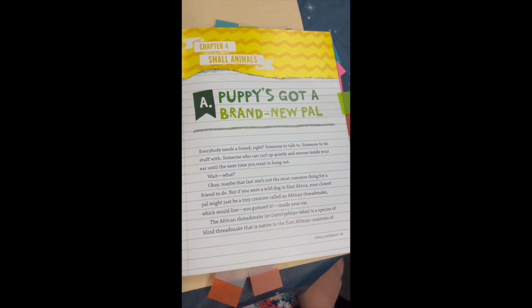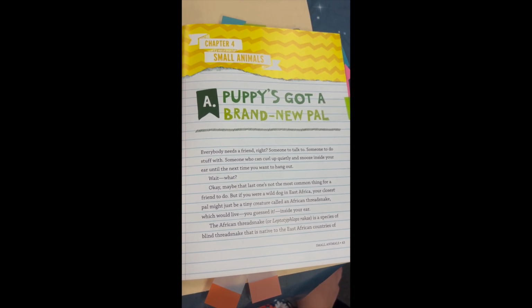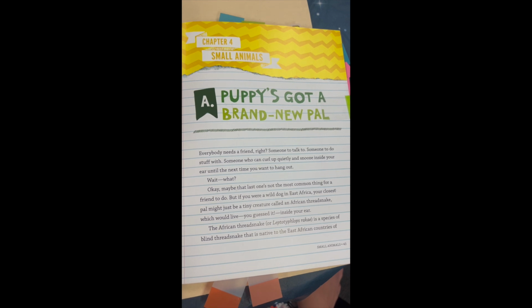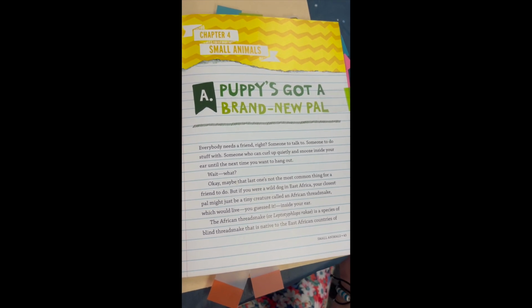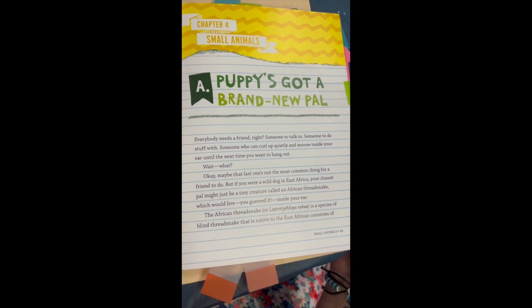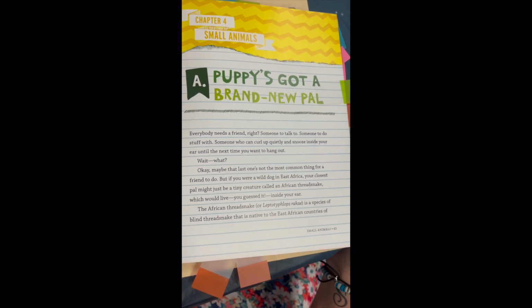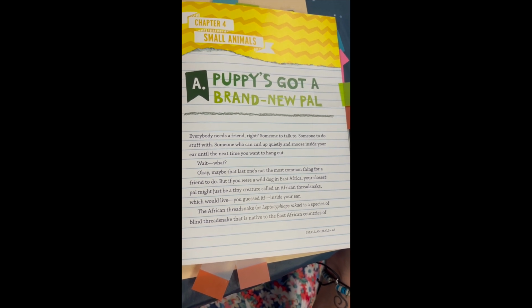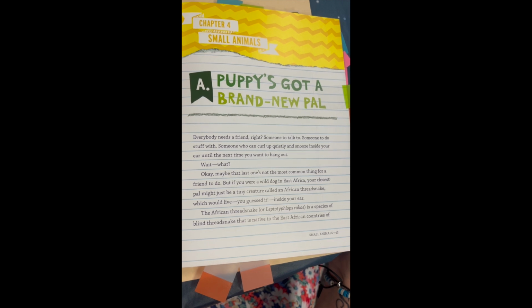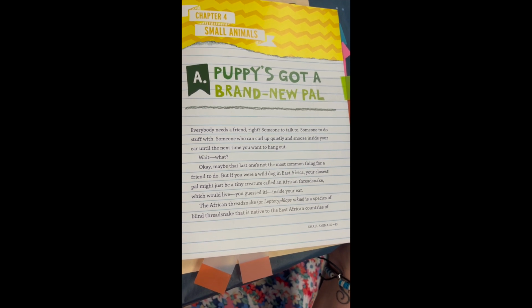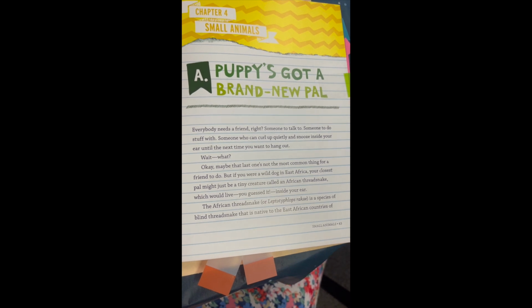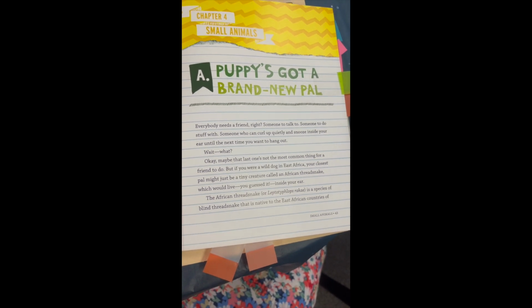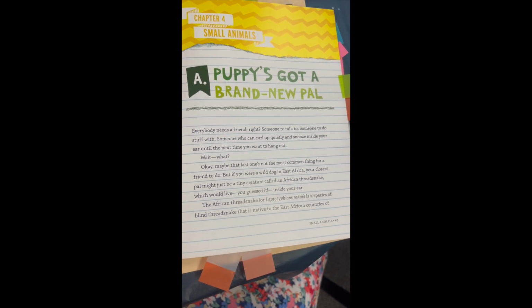Puppy's got a brand new pal. Everybody needs a friend, right? Someone to talk to, someone to do stuff with, someone who can curl up quietly and snooze inside your ear until the next time you want to hang out. Wait, what? Okay, maybe that last one's not the most common thing for a friend to do. But if you are a wild dog in East Africa, your closest pal might just be a tiny creature called an African thread snake, which would live, you guessed it, inside your ear.